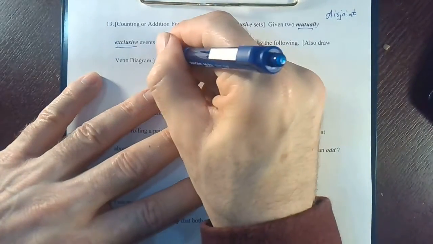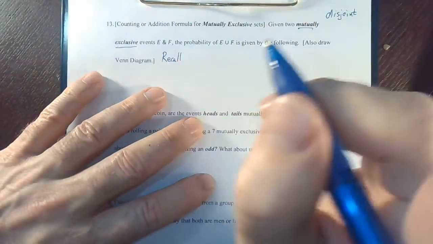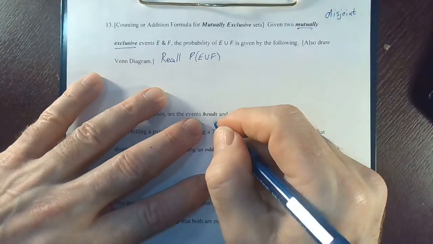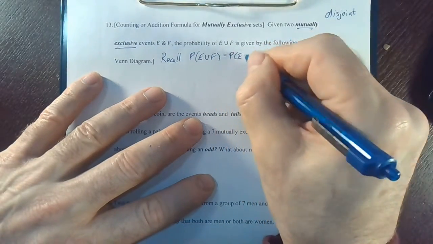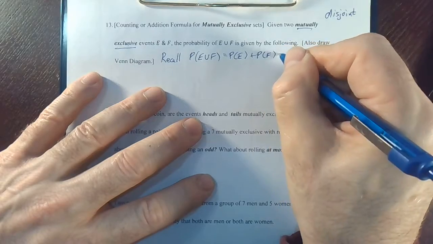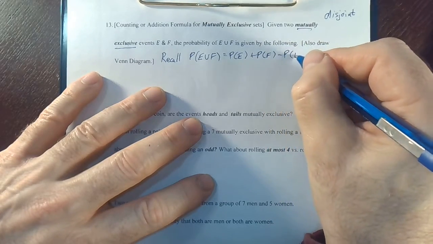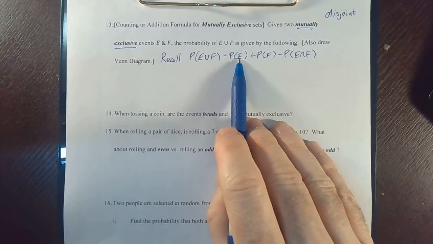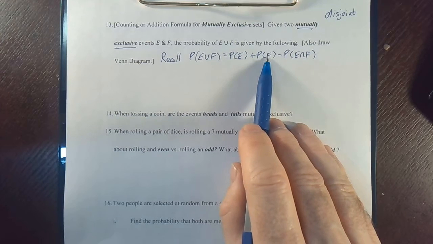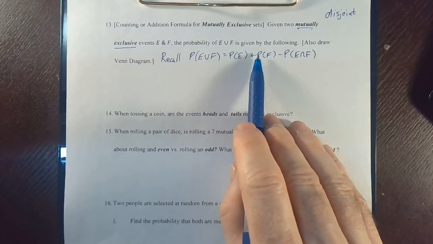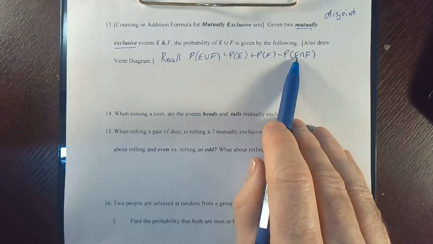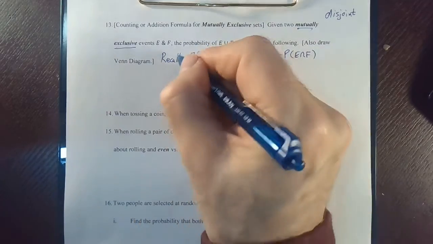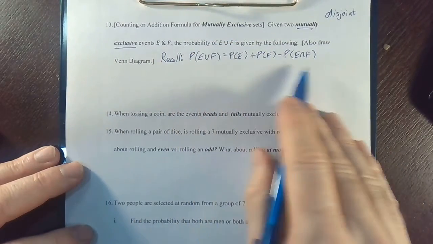We already learned, maybe I'll put down here, recall, this is always true. The probability of E union F is equal to the probability of E plus the probability of F minus the probability of their intersection, because we don't want it to get counted twice. Remember, E intersection F is completely contained inside this, and it's also completely contained inside this. So if we add this to this, the probability of E intersection F gets counted twice, so we have to subtract it once. Okay, so that's what we knew. That's always true, and it still is true.